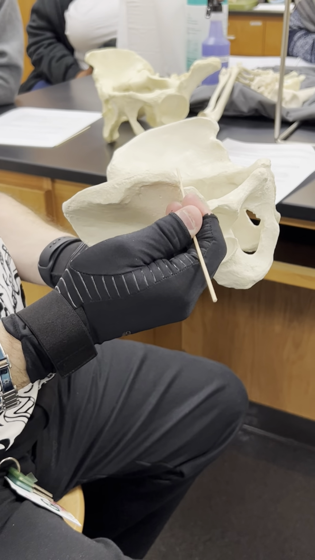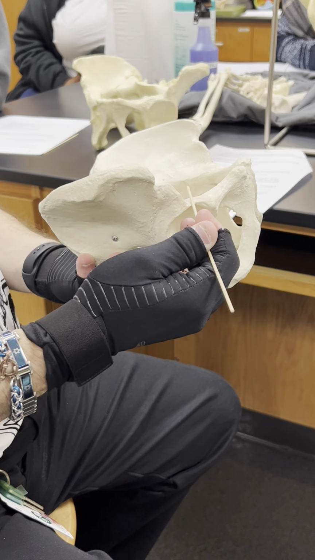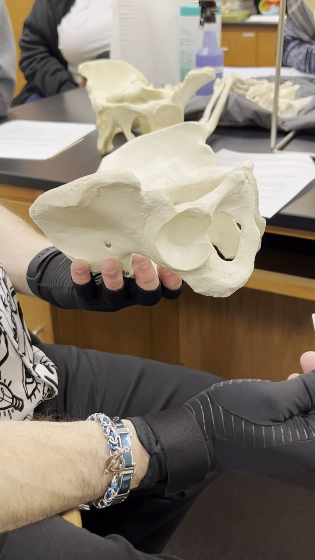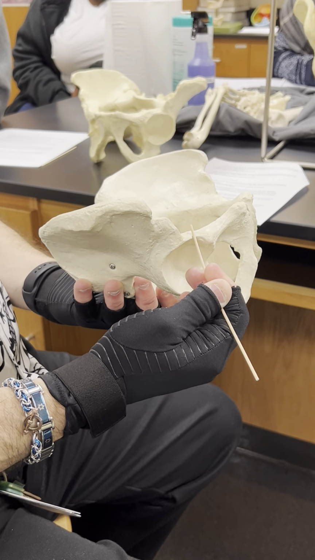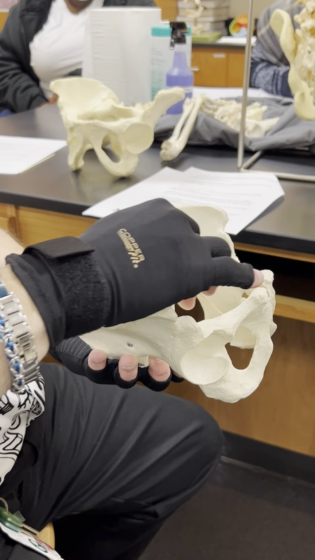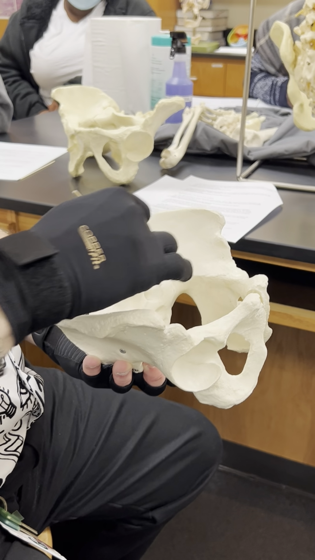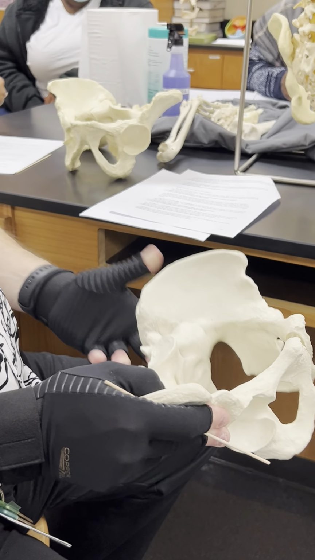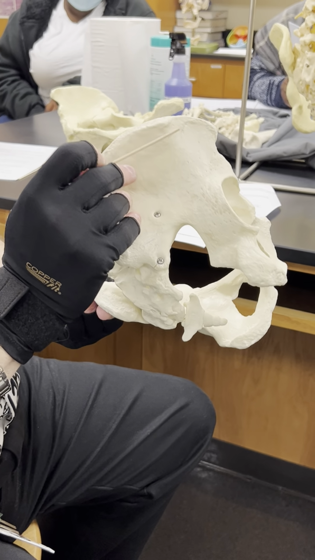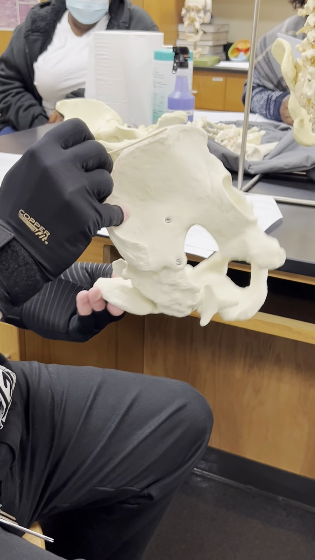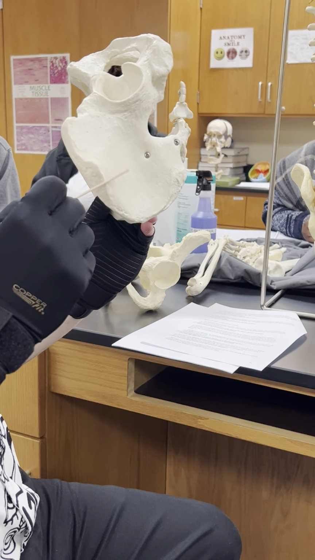Okay? So we have the ASIS and the AIIS, anterior inferior iliac spine. Okay? This here again is the pelvic brim. It's also called the pectineal line. This is the iliac tuberosity, this thicker bump right here. Okay.